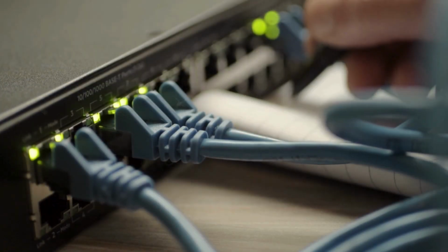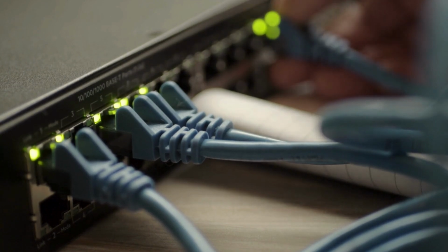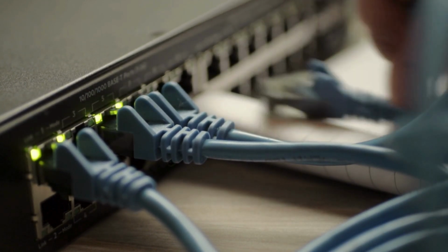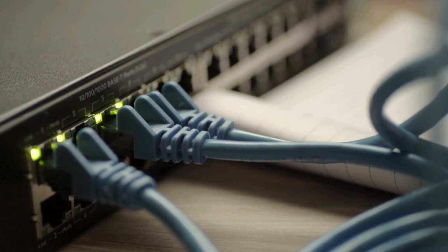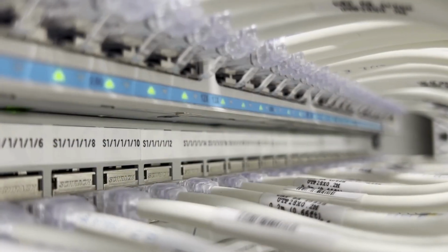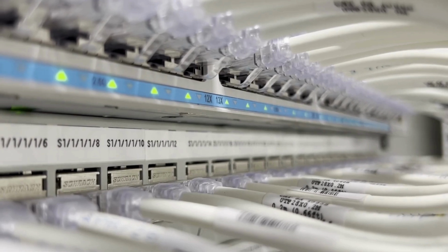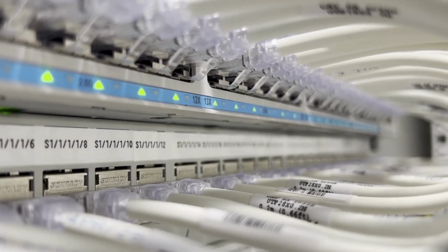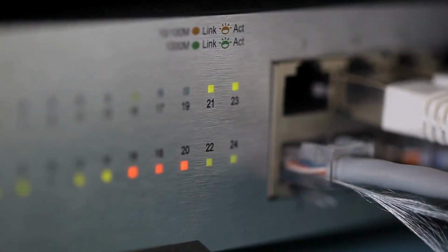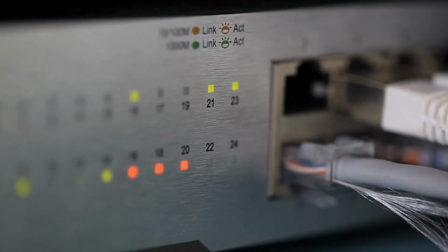So a switch is a device that connects multiple devices together inside the same network. A computer, a printer, maybe a console or a server. Whatever it is, the switch is what lets those devices communicate with each other. A switch doesn't just send data everywhere. It's not like blasting information out to every device and hoping it gets there.